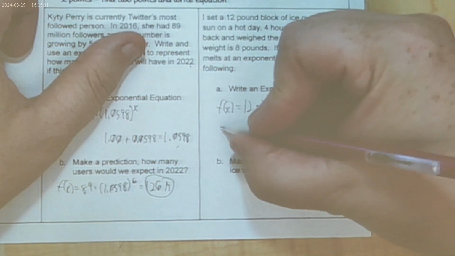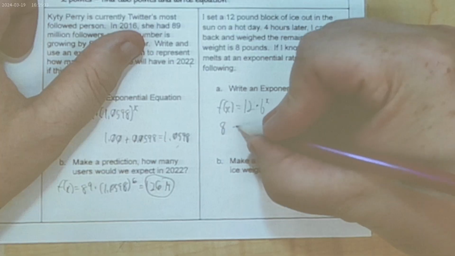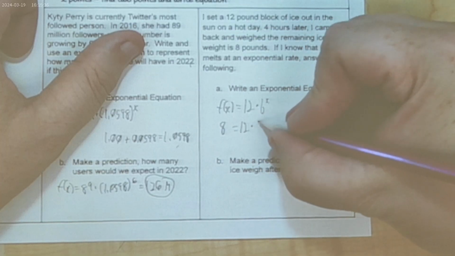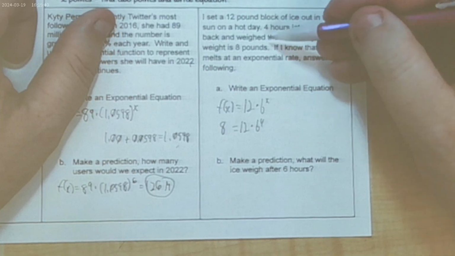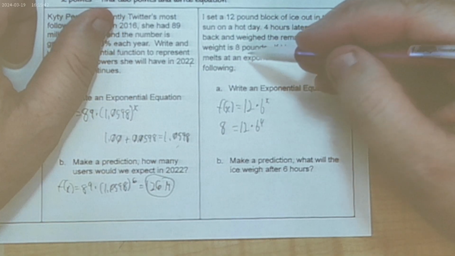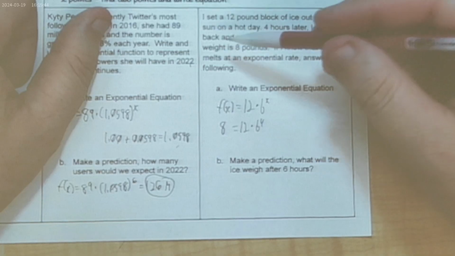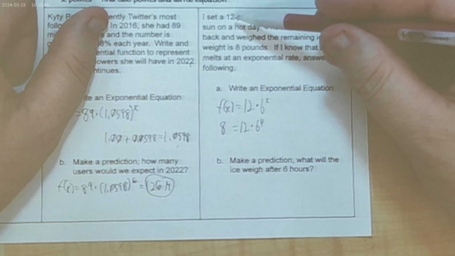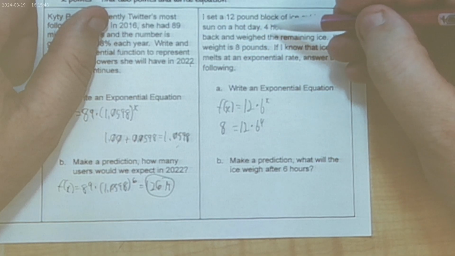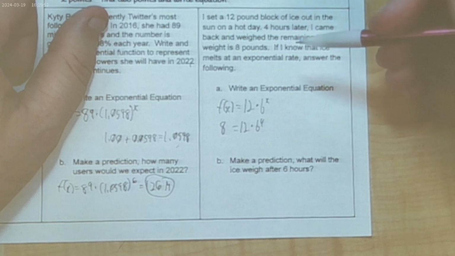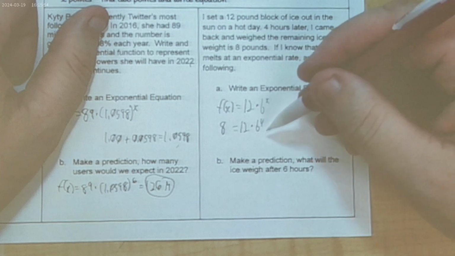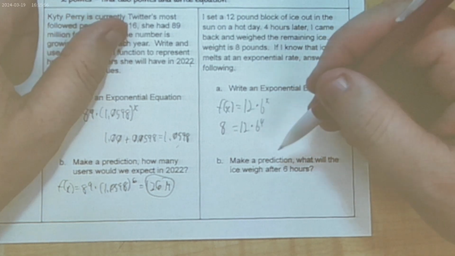At time equals 4, the weight was 8 pounds. So what does that mean? It means that we have 8 pounds equals 12 times whatever our rate is to the 4th power. So again, this is 4, 8. If time equals 0 and weight is 12, then time equals 4 and weight equals 8 are points on that same line. Because of that, I can solve for b using this information.